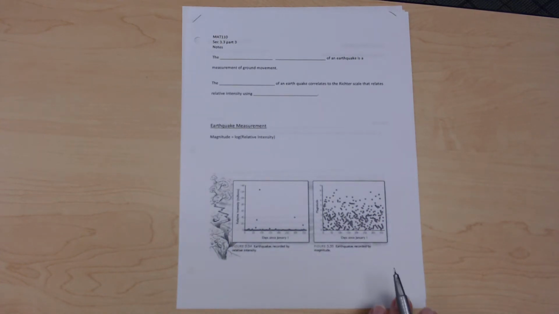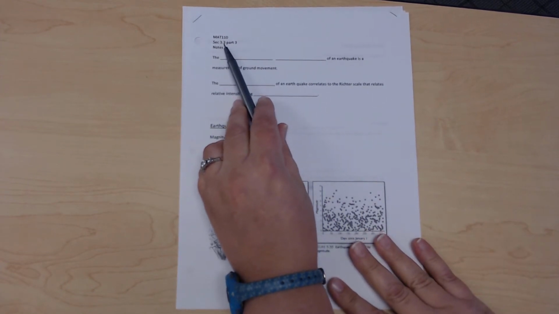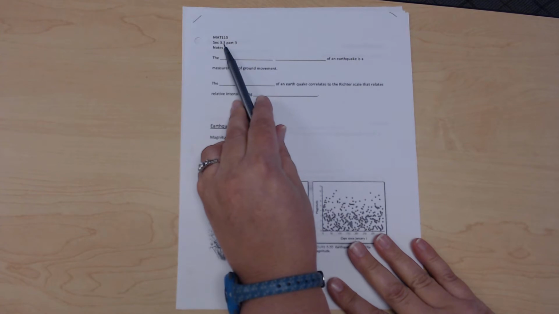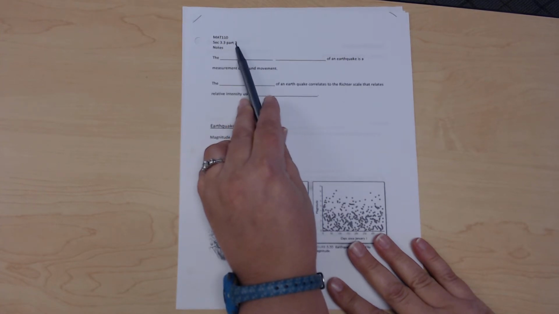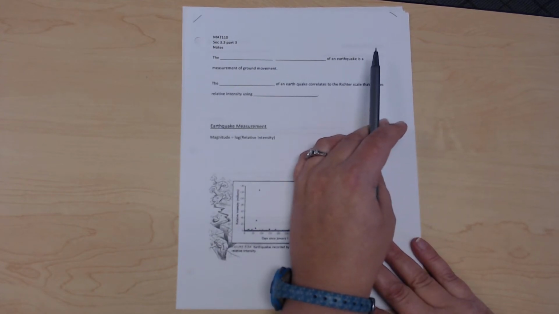Okay, guys, this is section 3.3, part 3. The first part of section 3.3, we just talked about what a logarithm is, what a log is. In part 2, we used logarithms to solve equations. And now in part 3, we're actually going to look at equations that have logs in them.